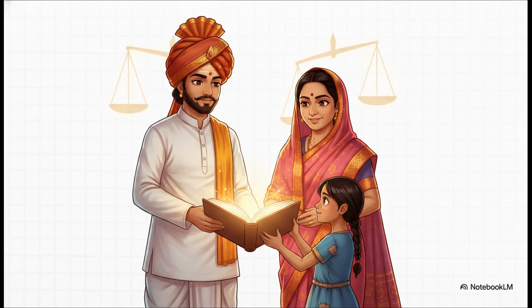And alongside his wife, Savitribai Phule, he pioneered women's education and the widow remarriage movement. By championing socioeconomic and gender equality, Phule ensured that the foundation of Indian nationalism was firmly rooted in basic human rights and dignity for everyone.